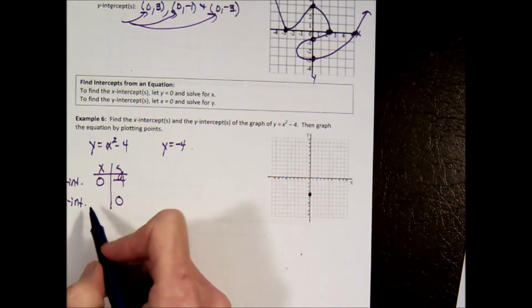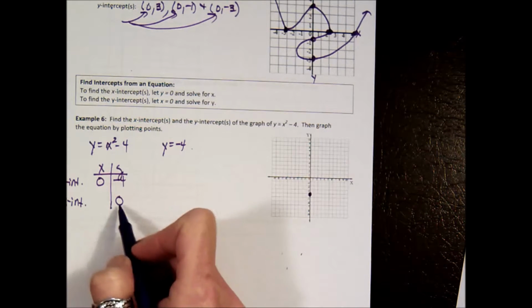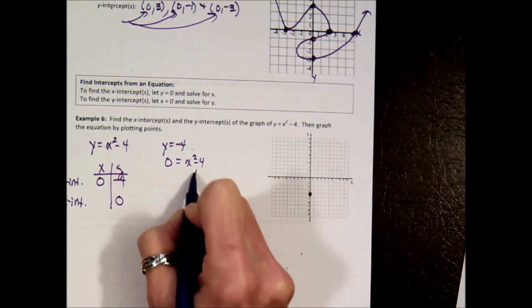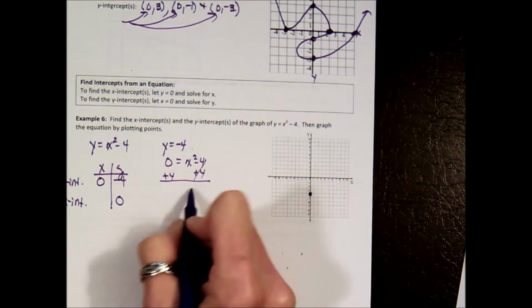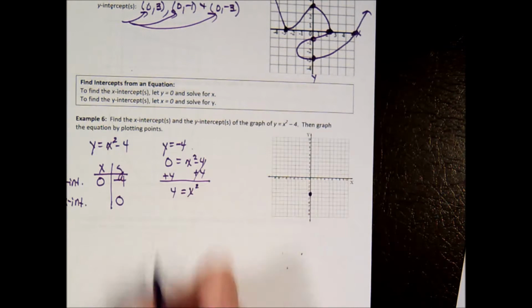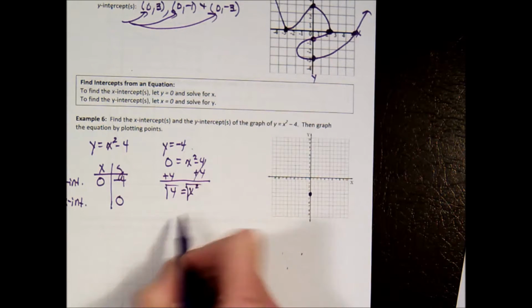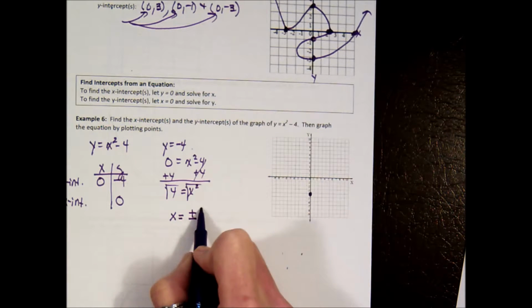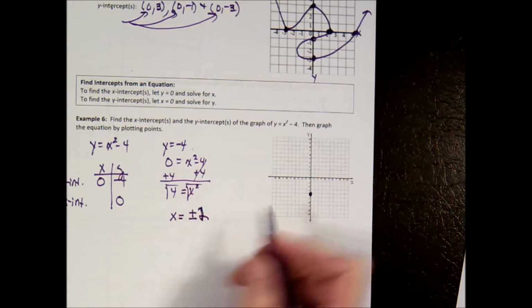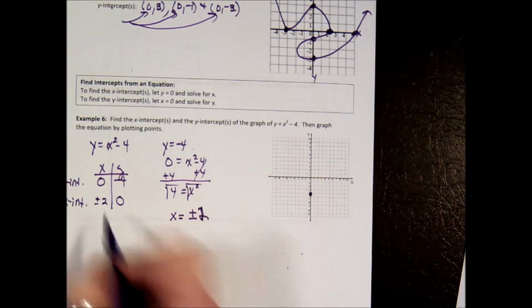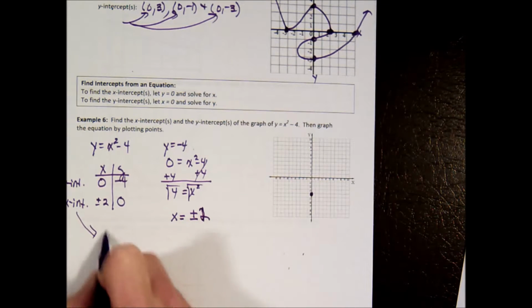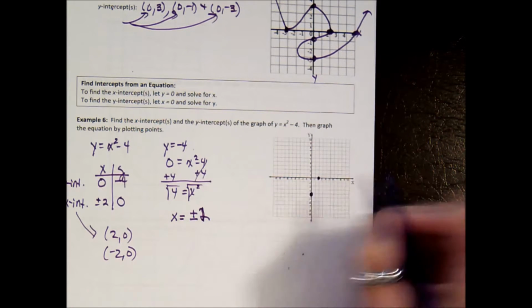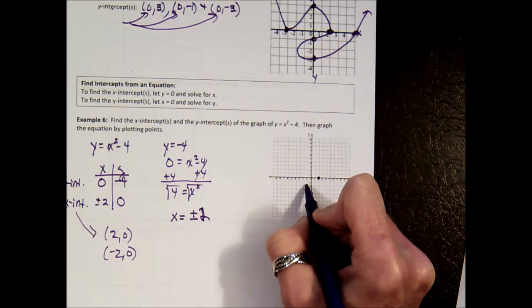To find the x-intercept, I plug the 0 into the y spot. So 0 equals x squared minus 4. I'm going to add a 4 to both sides, and I get x squared equals 4. To solve that, I take the square root, and I get x equals, now don't forget, when you take the square root, we want both the positive and the negative. So I get x equals plus or minus 2. So I actually have two x-intercepts, 2, 0, and -2, 0. So I have the point 2, 0, and -2, 0, which is right here.